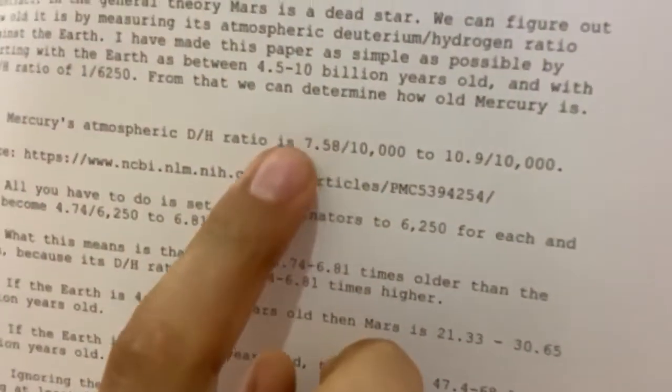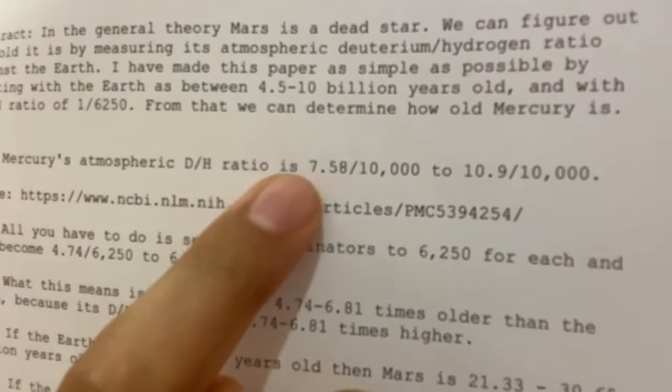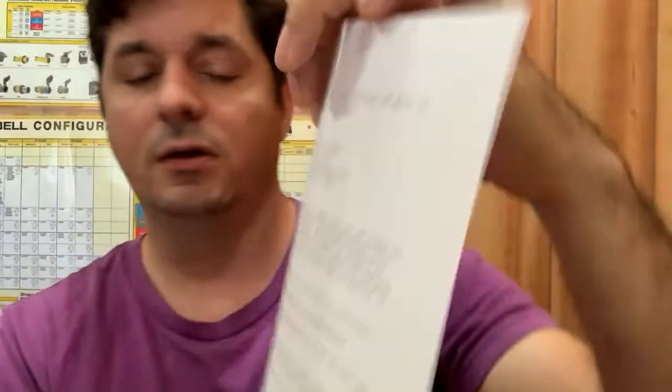And its D/H ratio, I link that to the page too, is 7.58 to 10.9 for every 10,000 particles of hydrogen. And that's really important too, because Mars is way, way, way younger than Venus.